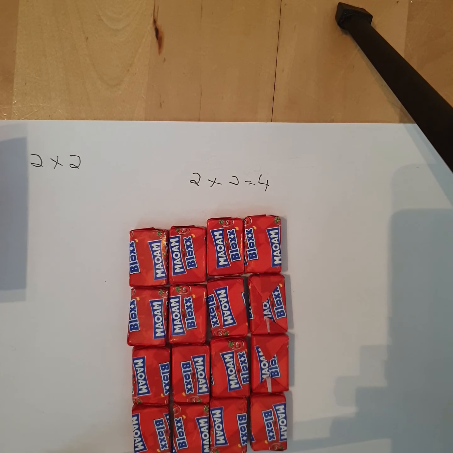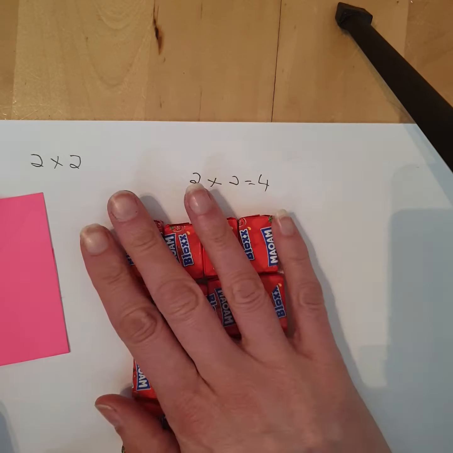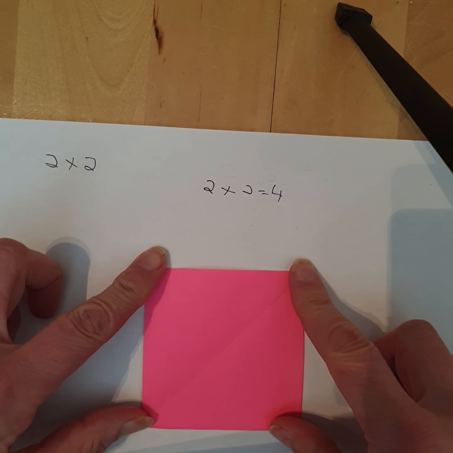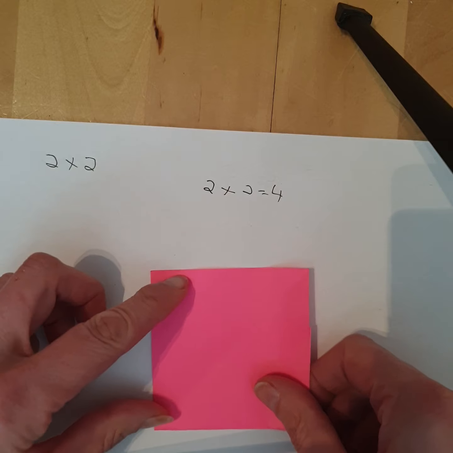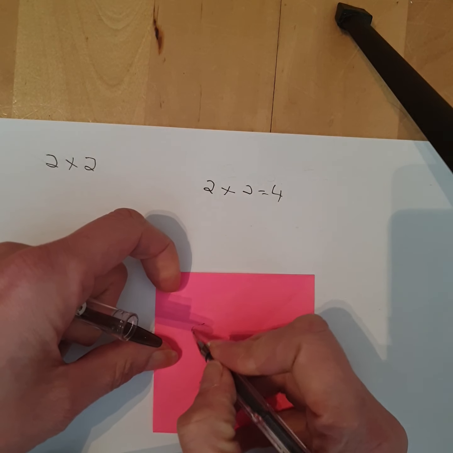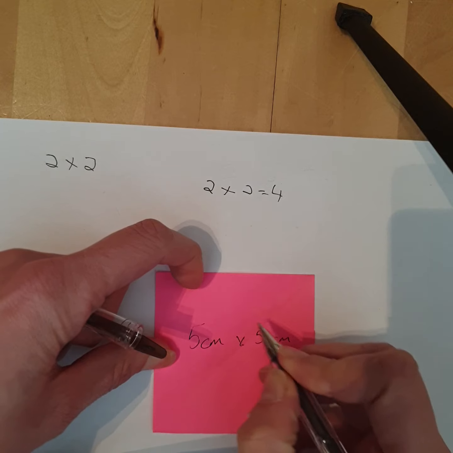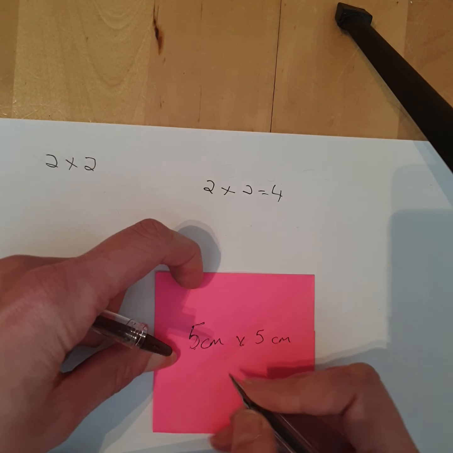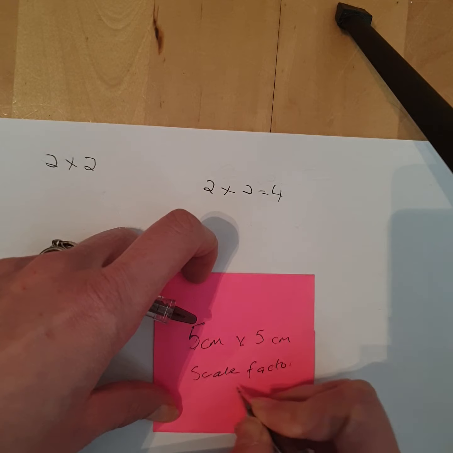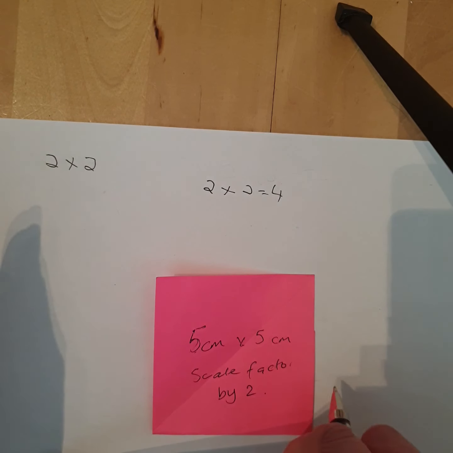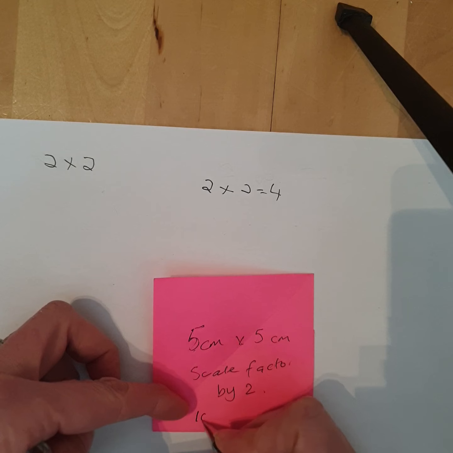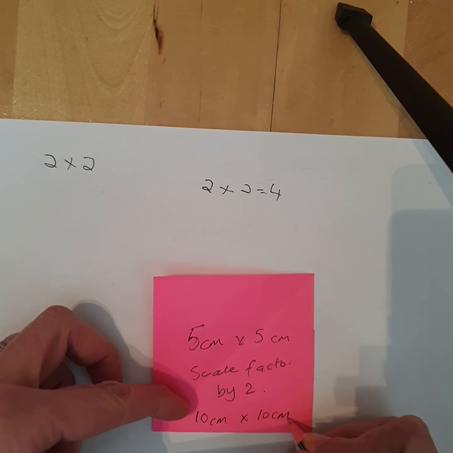Now the other way I was going to show you how to do this was I have made a baby post-it note. So this was a rectangle post-it note. So here is a square post-it note. Imagine this post-it note was 5 by 5. So this is a 5 centimetre by 5 centimetre square post-it note. And you are told to scale this, increase its scale factor by 2. That is the same as saying double it. All you would then do is times it by 2, and it would become a 10 centimetre by 10 centimetre square.